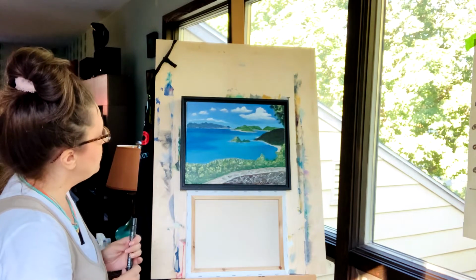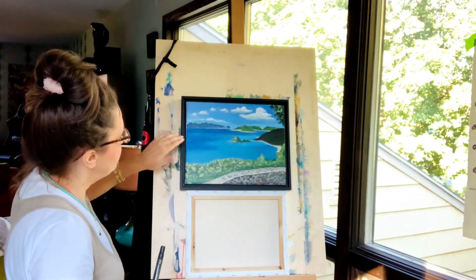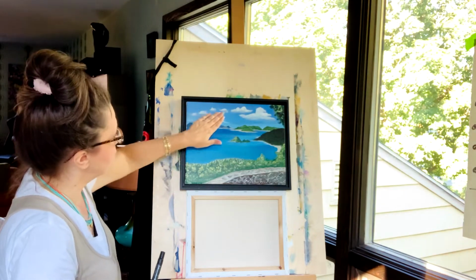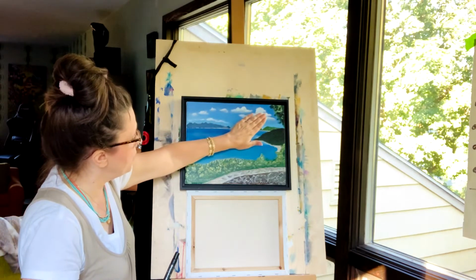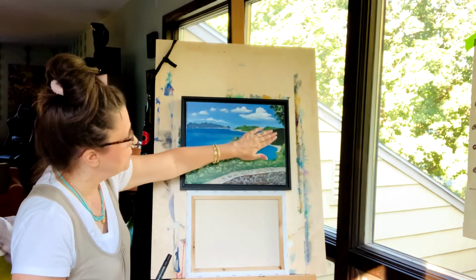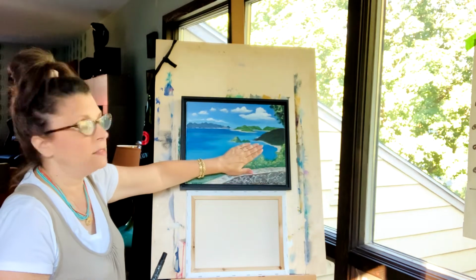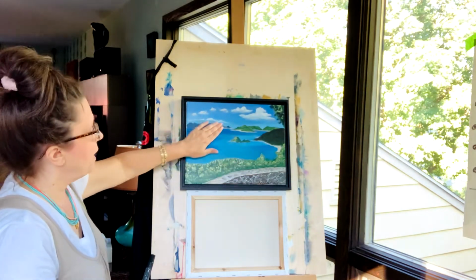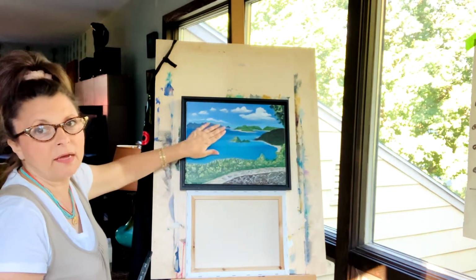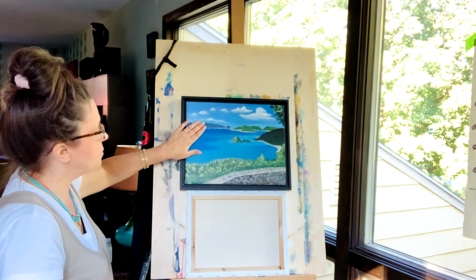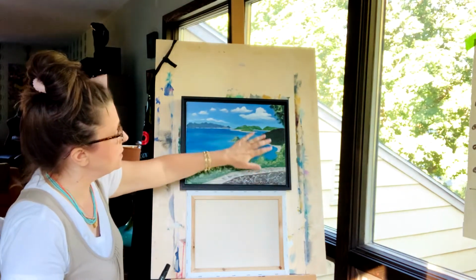If we look at shapes, we have some smaller shapes of clouds, and then we have big clouds. We have some darker, heavier pieces of land, and then we have some hazy ones out in the distance, right? Because those are further away and they're smaller. So this creates interest.